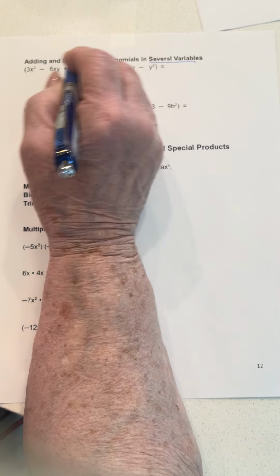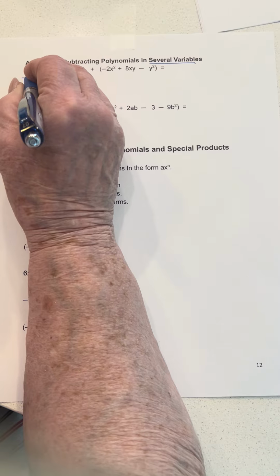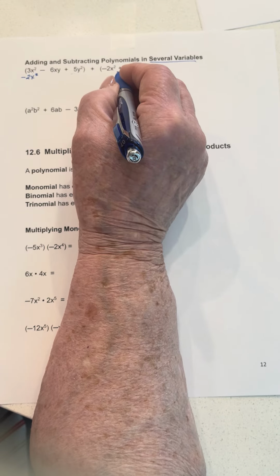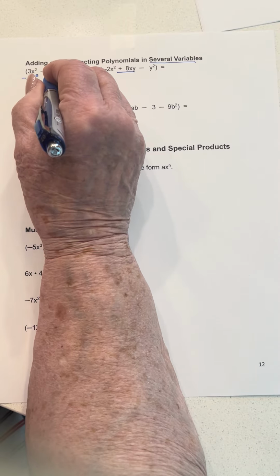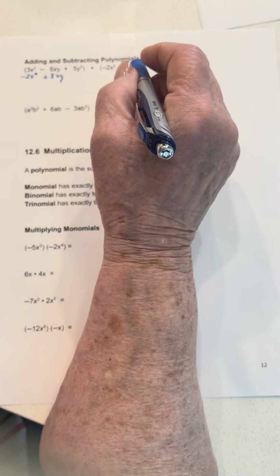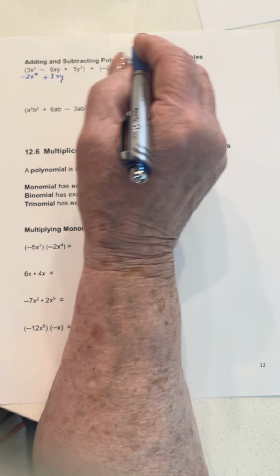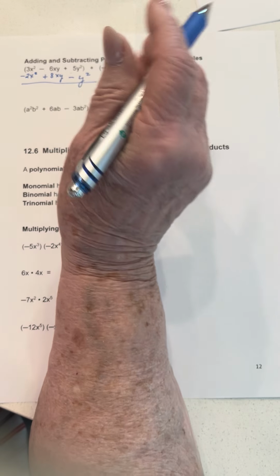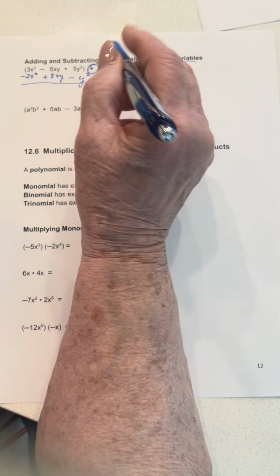So negative 2x squared goes under the 3x squared, plus 8xy goes under the negative 6xy, and then we have negative 1y squared. Now we're ready to add. This is an addition problem.